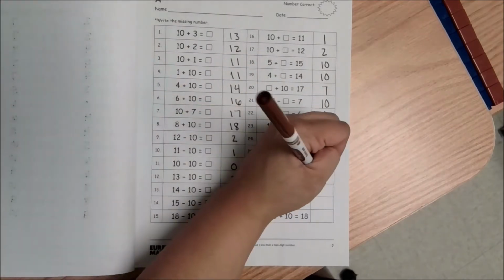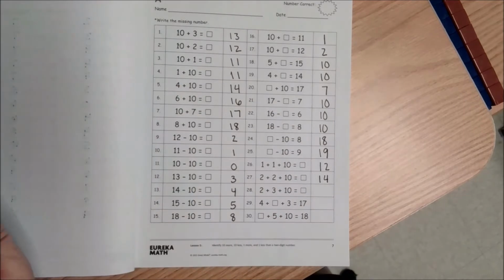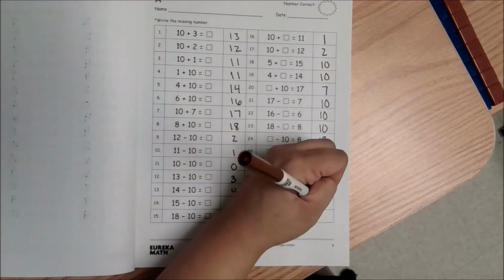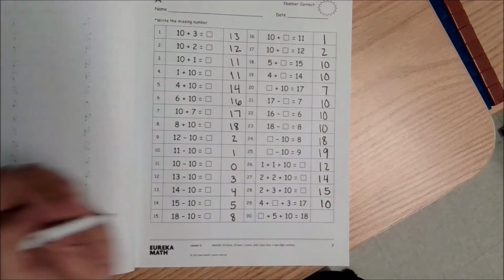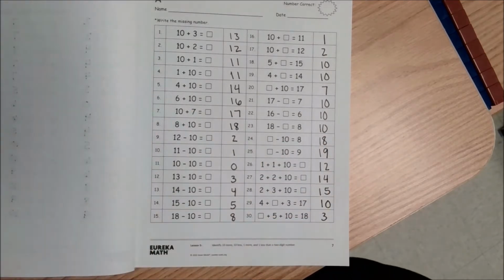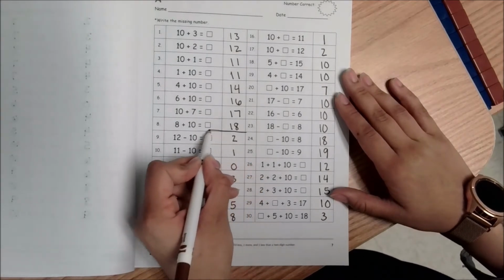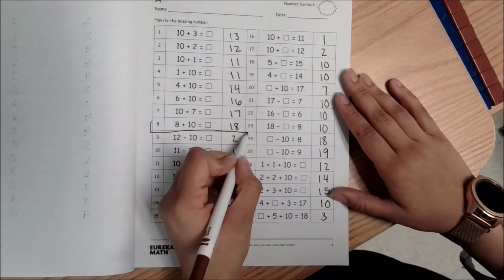12, 14, 15, 10, 3. Now, before we go, looking at questions 1 through 8, do you notice a pattern?